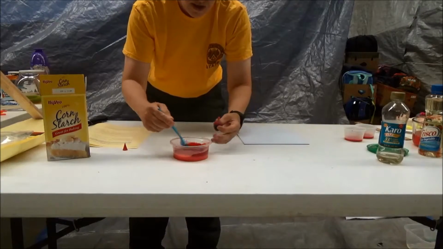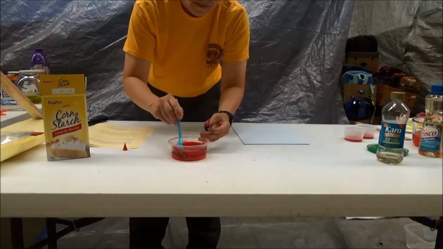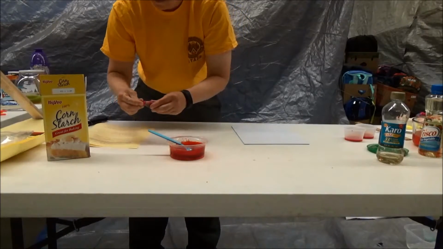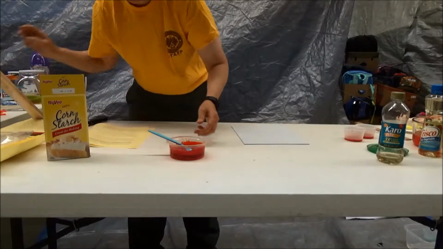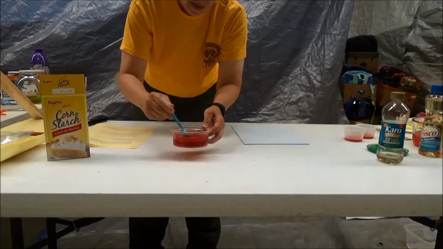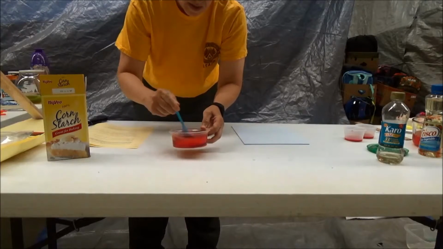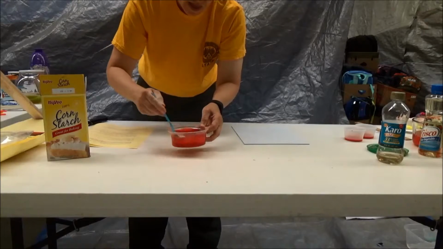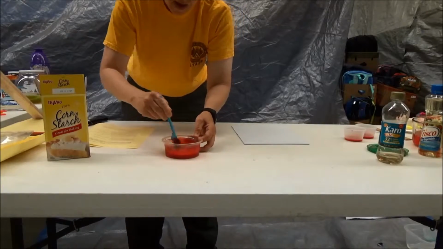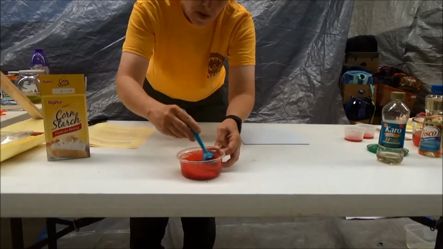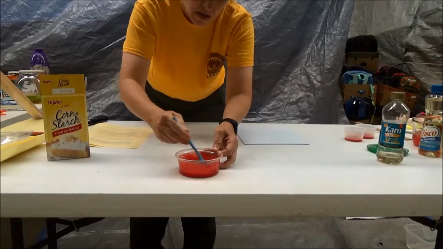We want to make sure it gets nice and dark. You can see I'm trying to make it so that there aren't any streaks of red, but rather it's all one consistent color.